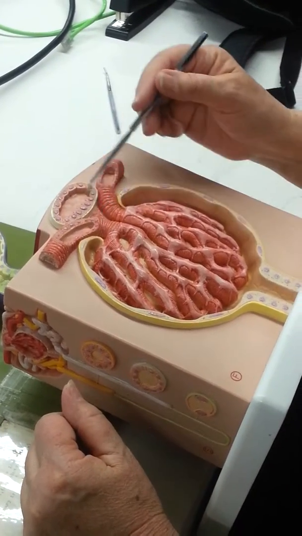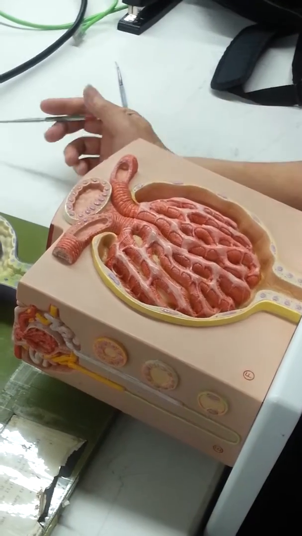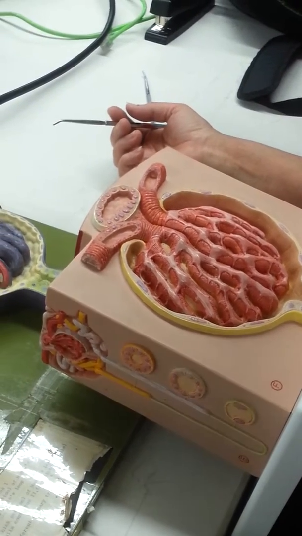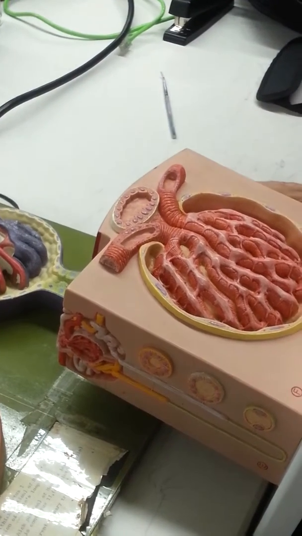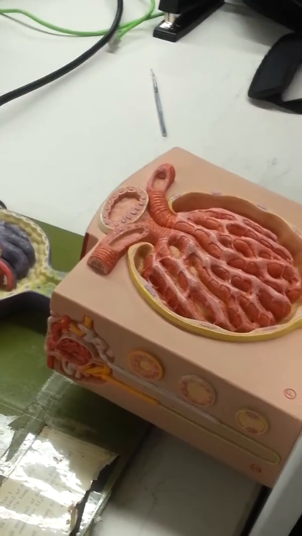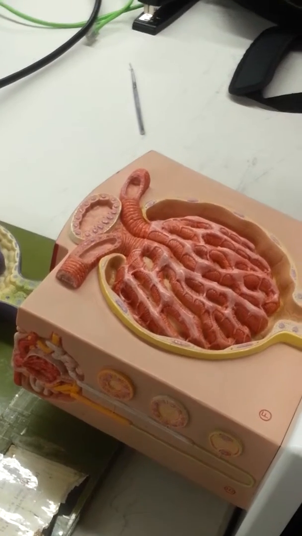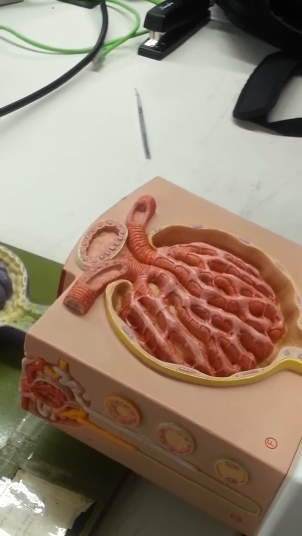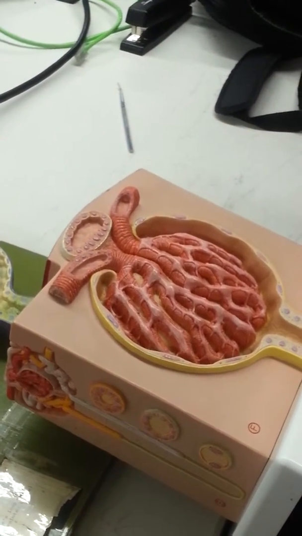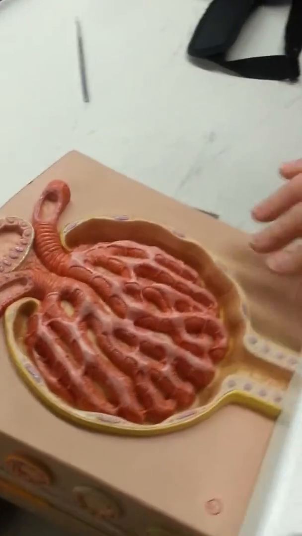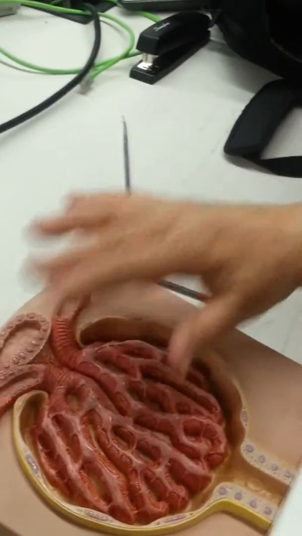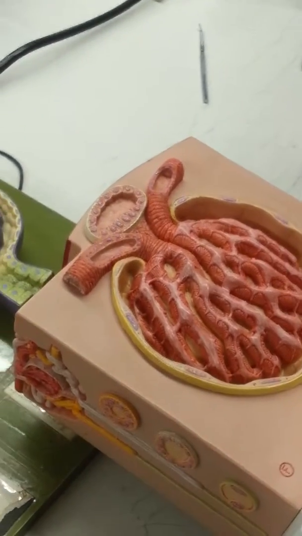And let's go back to this area. What's this called? The top part? Or this area right here. Very important for regulating things.